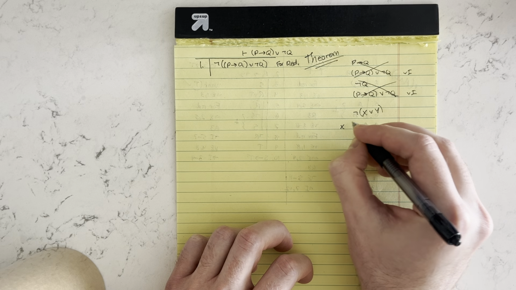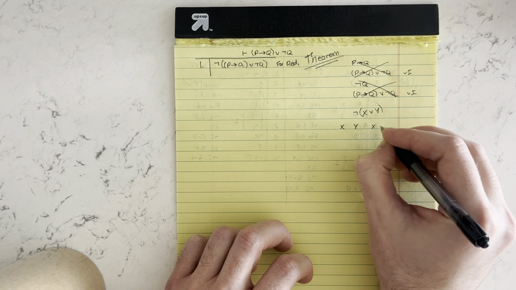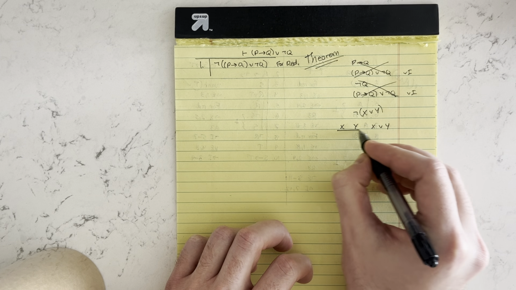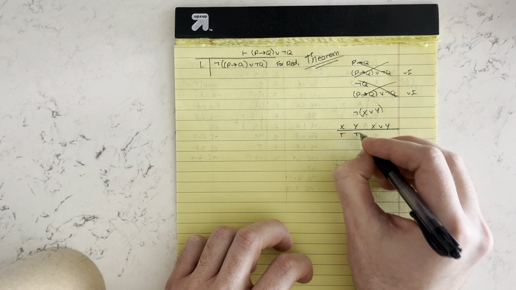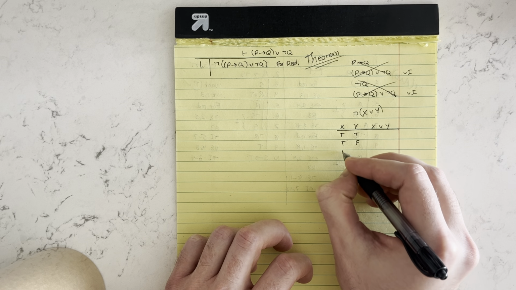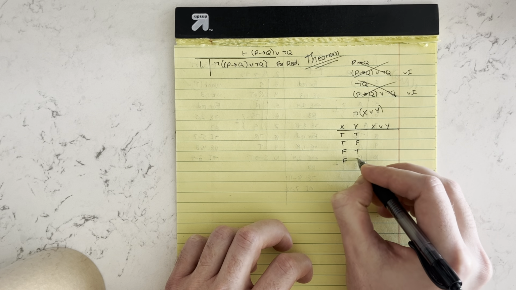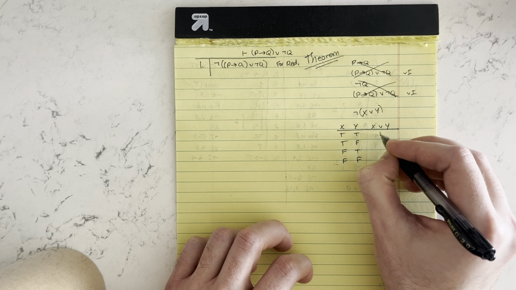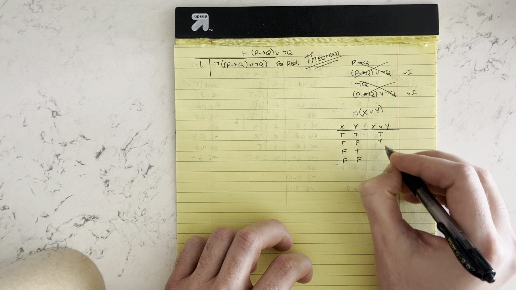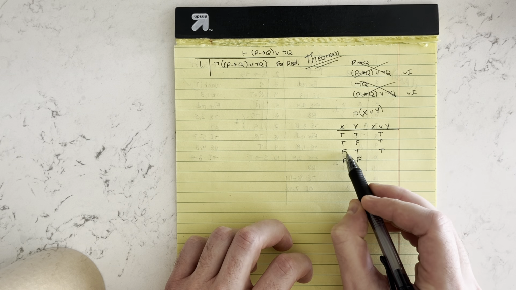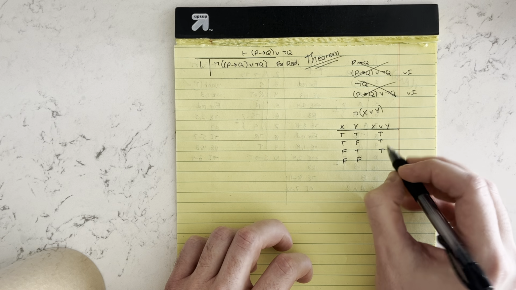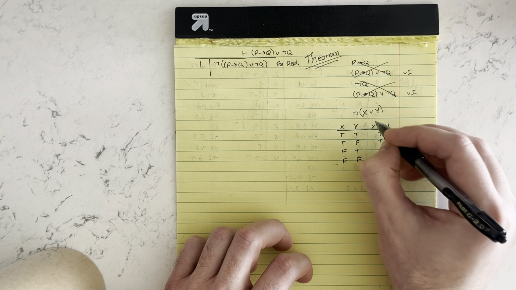Well, here's what our truth table for it would look like. There's 4 cases: true, true, true, false, false, true, false, false. And the or statement is true in 3 cases, as long as at least one of the disjuncts is true, right? It's only false in this case.